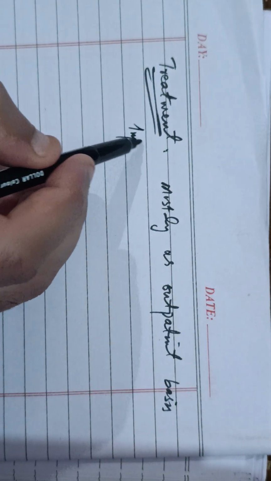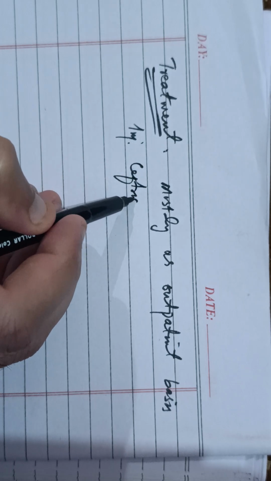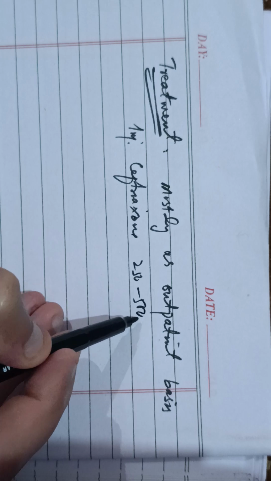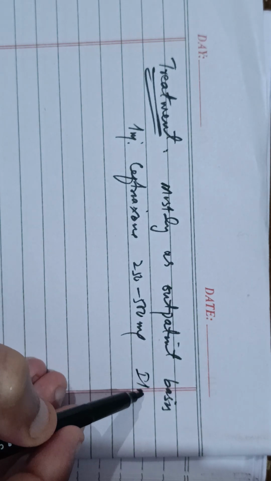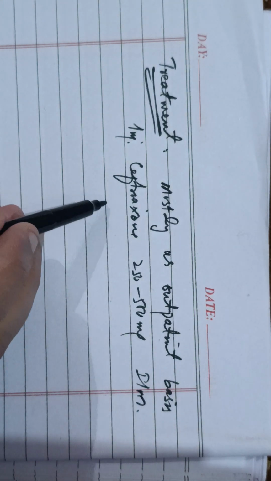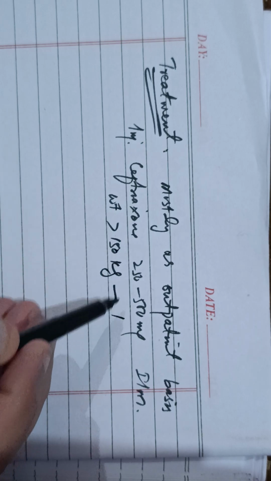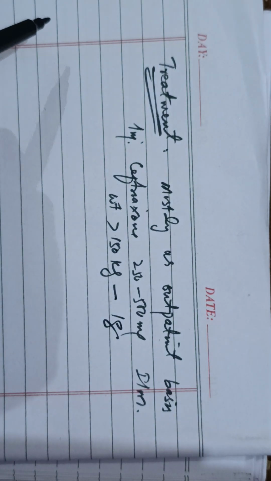In this case, you will prescribe injection ceftriaxone 250 to 500 mg IM single dose. But if the weight of the patient is greater than 150 kg, then we can give ceftriaxone 1 gram.